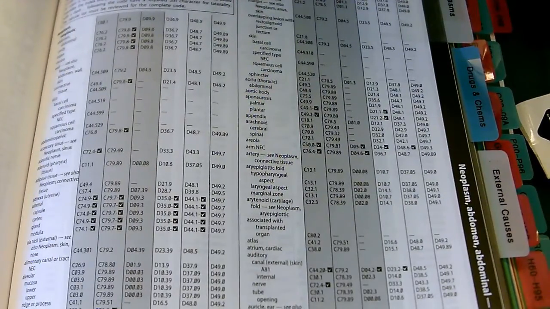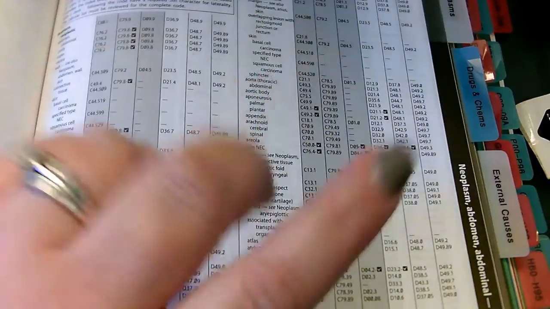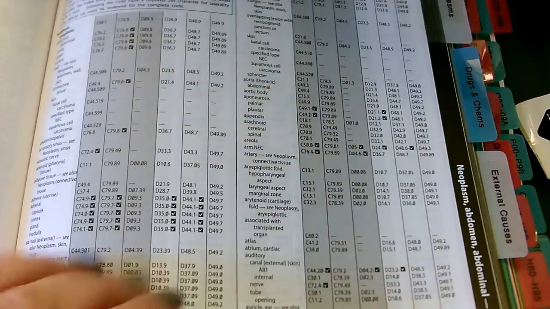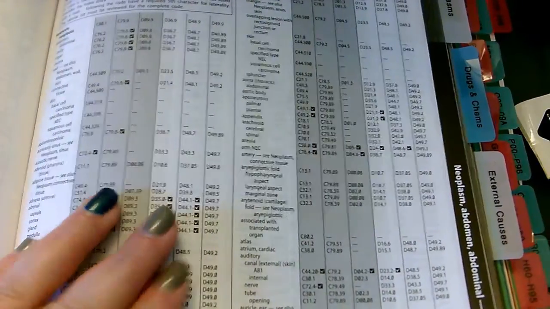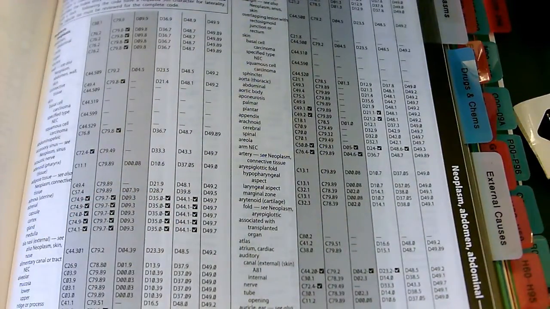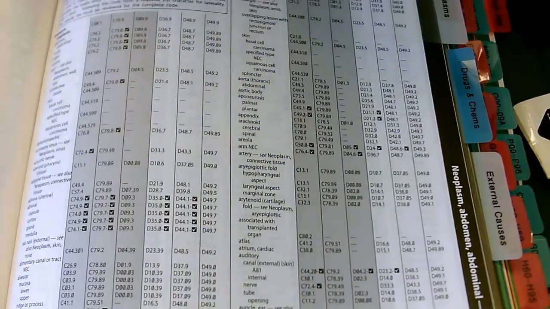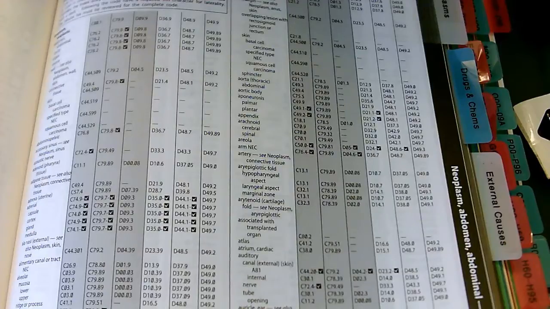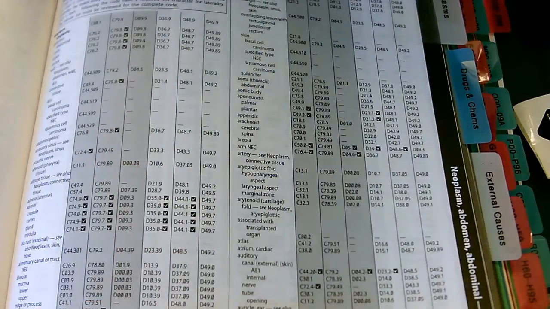I have been working out of the 2017 manual in class. I don't have the 2017 manual at home. I left it at my office, so I'm working out of the 2016 manual here at home. All right, so on page 118 in your workbook textbook, we will go through some of these so I can show you how this Neoplasm table works.